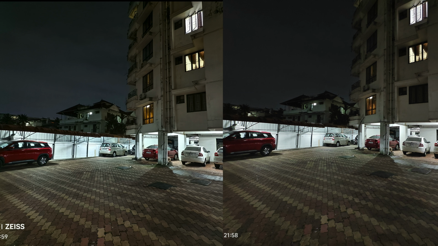Now when it comes to the ultra wide angle camera, very similar results and nothing much to differentiate between the two devices. Now moving on to the selfies, once again there isn't much of a difference here, but the skin tones on the Vivo X100 were a tad better than the iQOO 12, but not by a huge margin. Also selfies are more of a personal choice. So what do you guys think about the selfie camera?